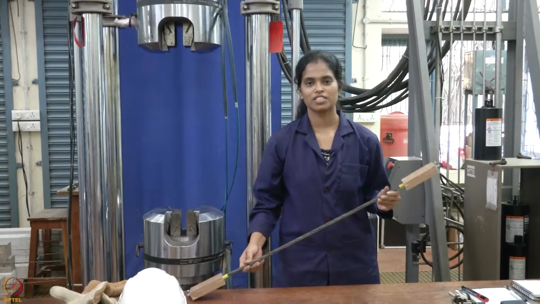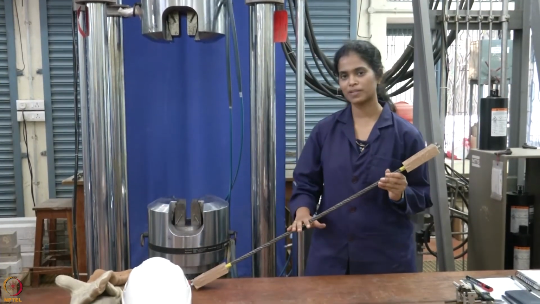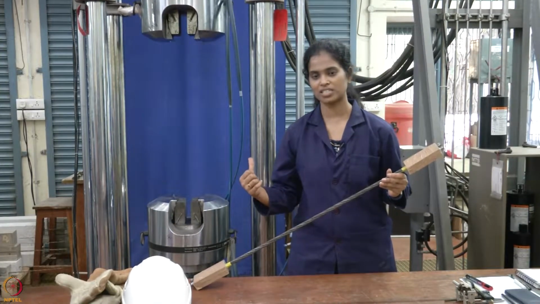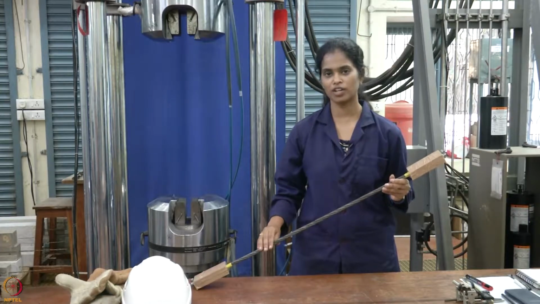Now we have prepared the specimen for the tension test. Once the specimen is ready, we have to mount it on the machine for the tension testing. Before getting into the testing, I will brief you about the tension machine that we are going to use.